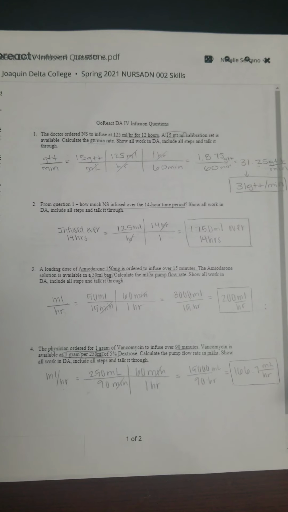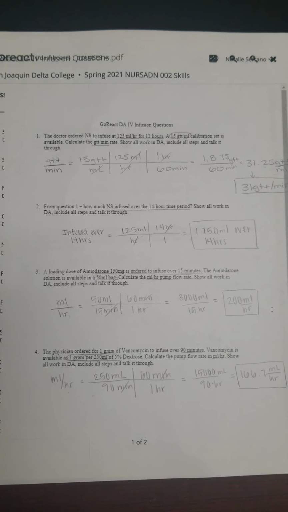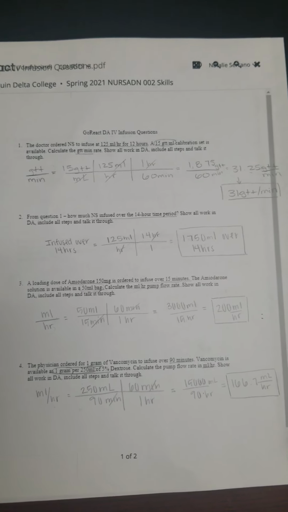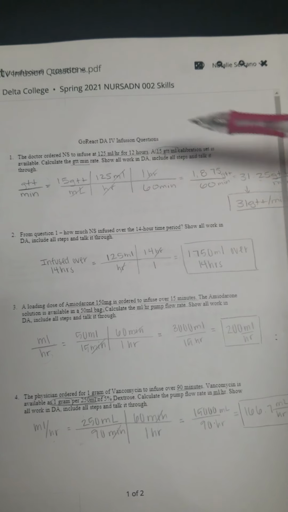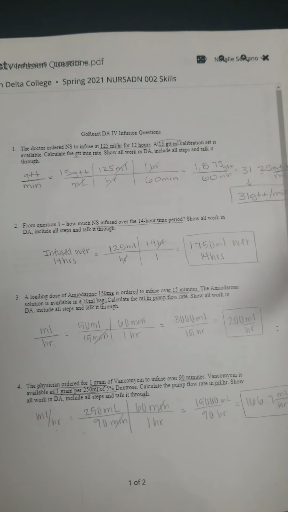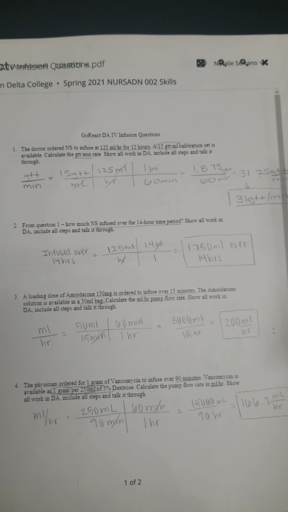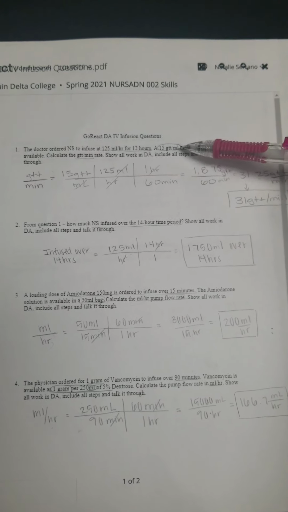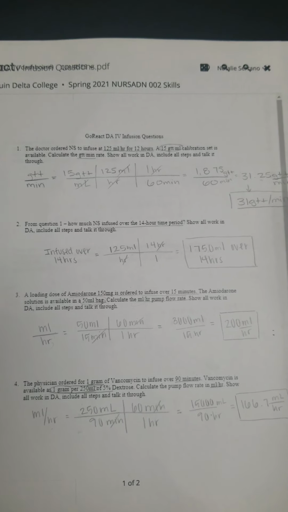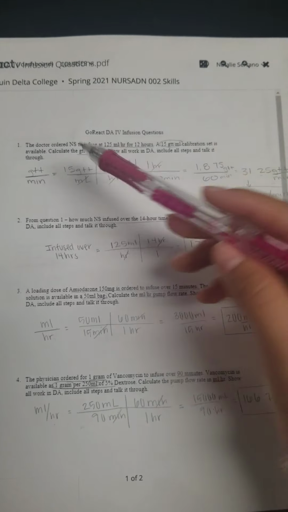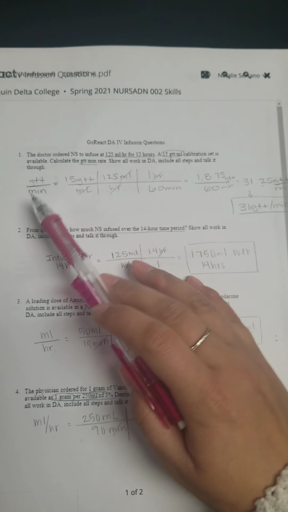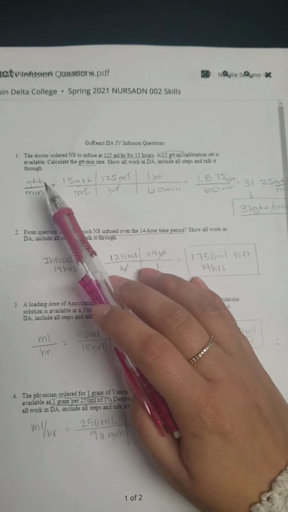Okay, so today we'll be doing some dimensional analysis IV infusion questions. For the first one, the doctor ordered normal saline to infuse at 125 mLs per hour for 12 hours, and we have a 15 drops per milliliter calibration set available. We want to calculate drops per minute, so that's what we're going to start with, drops per minute.